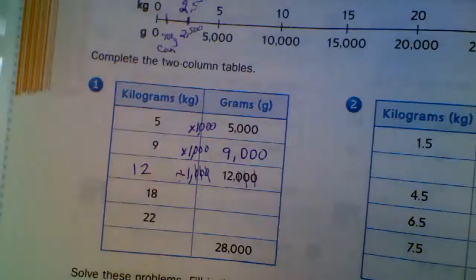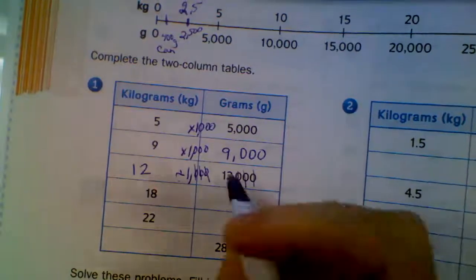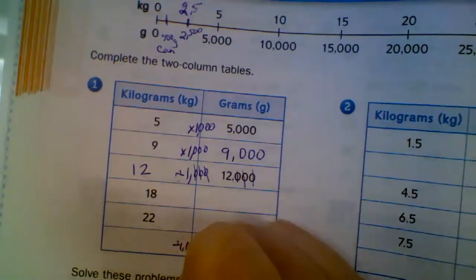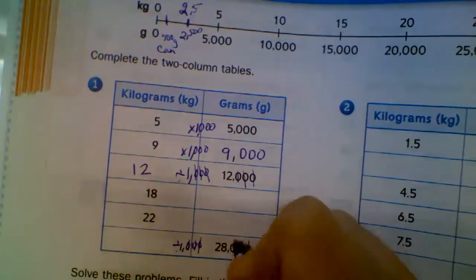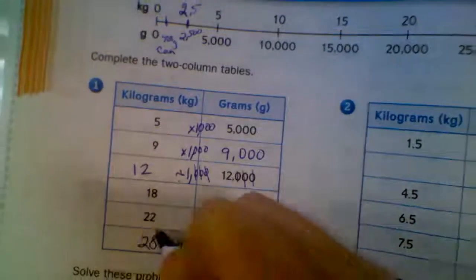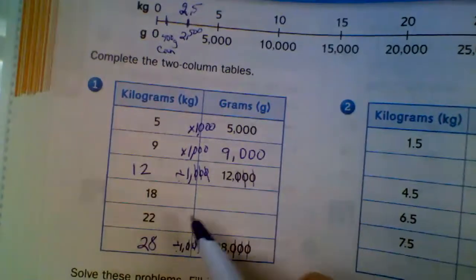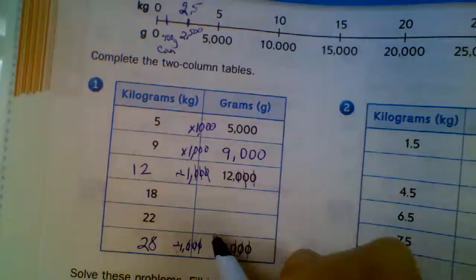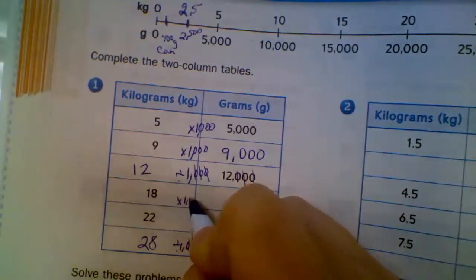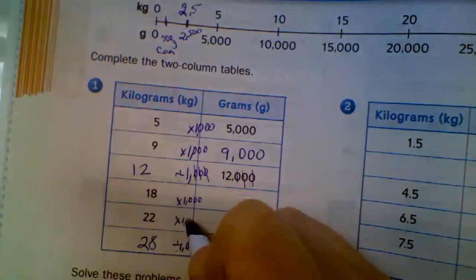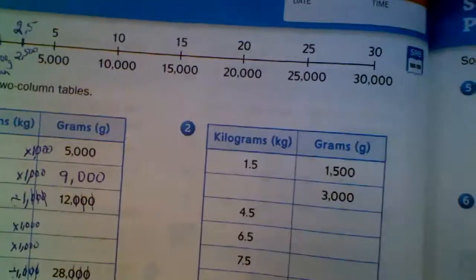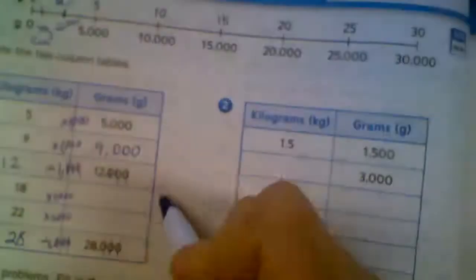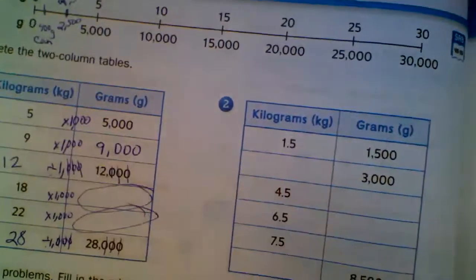Okay, we'll do the same down here, 28,000. We're going to divide by 1,000. 1, 2, 3. So we're taking off 1, 2, 3. Leaves us with 28. I'm going to have you fill in 18 and 22. These will be timesing by 1,000 each. And jump up to number 2 when you're done with that. I will expect to see those answers, though, when I look in your math journals.